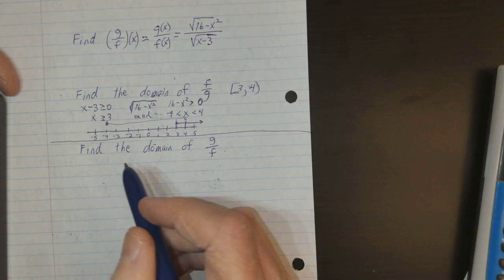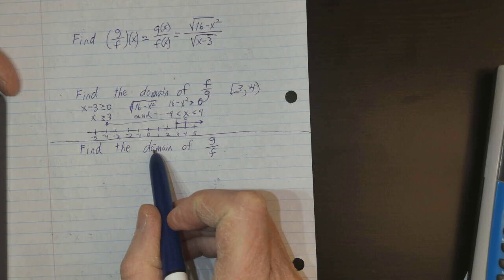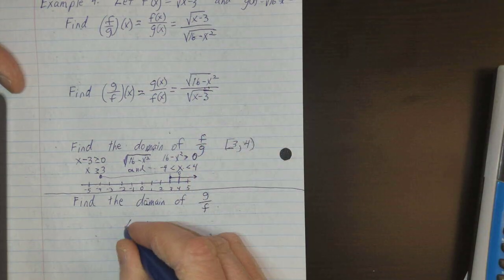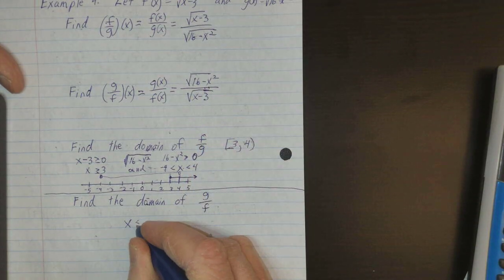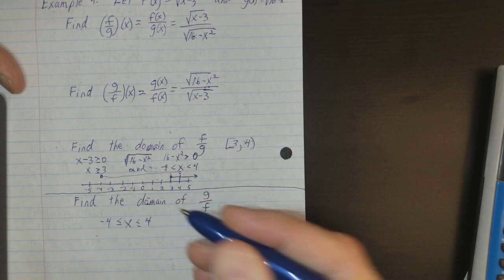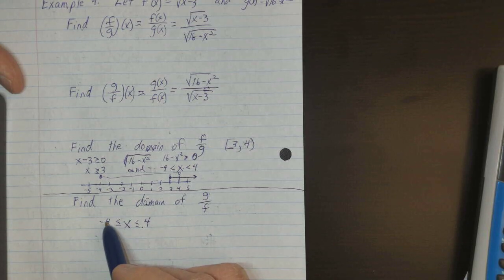All right. Now, on the other hand, when we have the domain of g over f, okay, we can be 0 now. And we've kind of gone through this already. For the numerator, for g, x has to be less than or equal to 4, greater than or equal to negative 4.